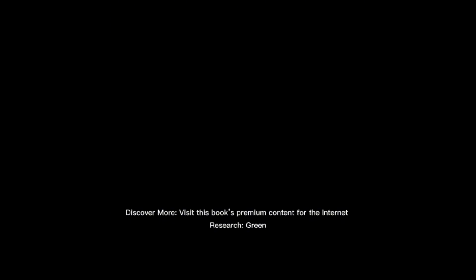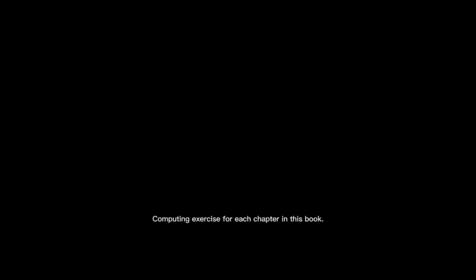Discover more. Visit this book's premium content for the Internet Research: Green Computing exercise for each chapter in this book.